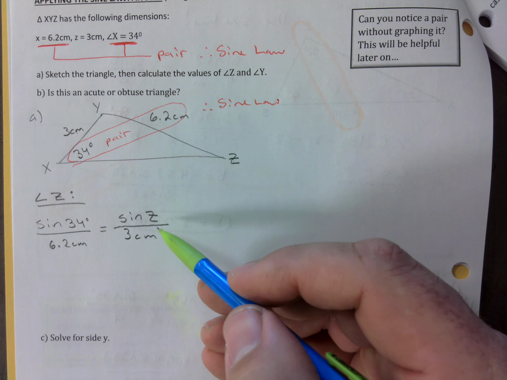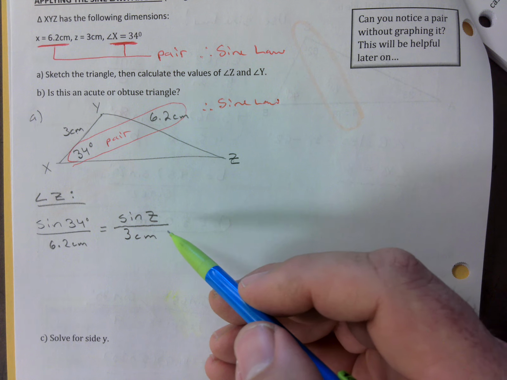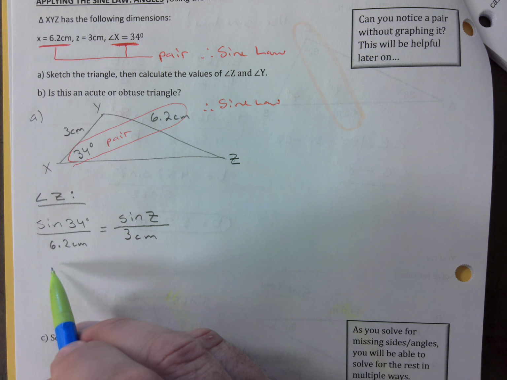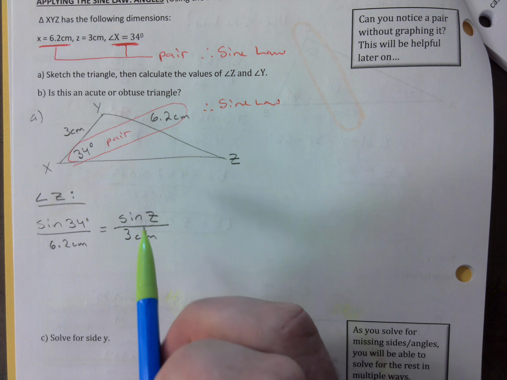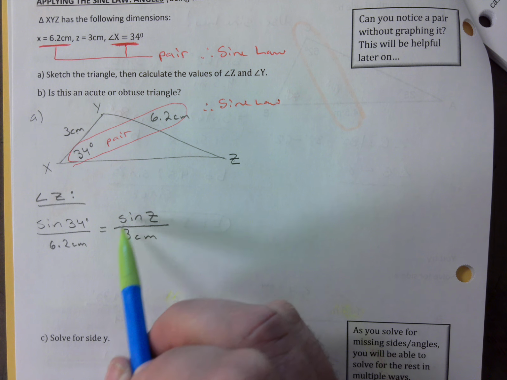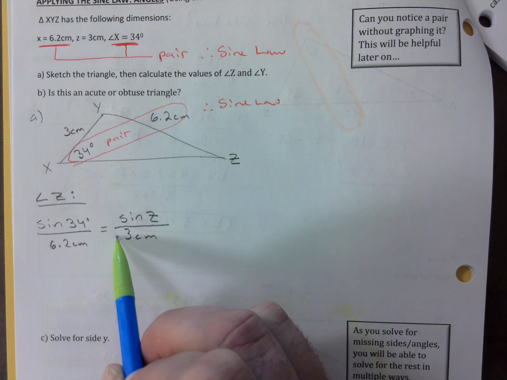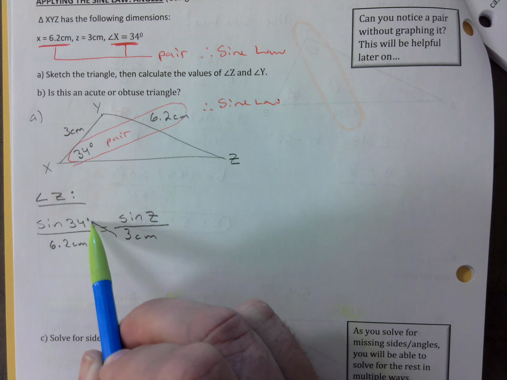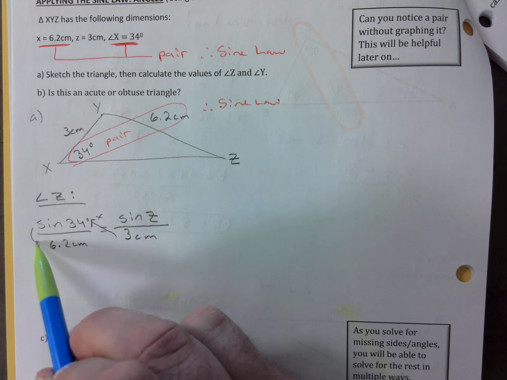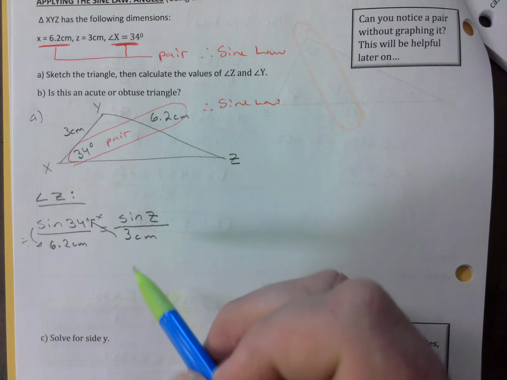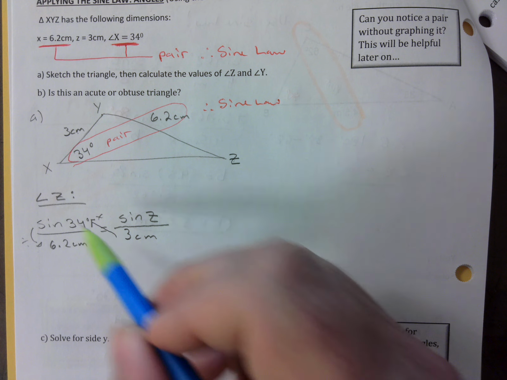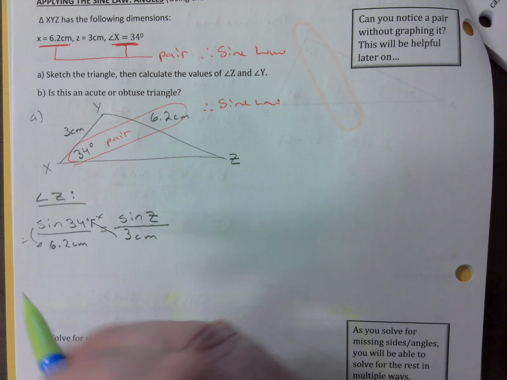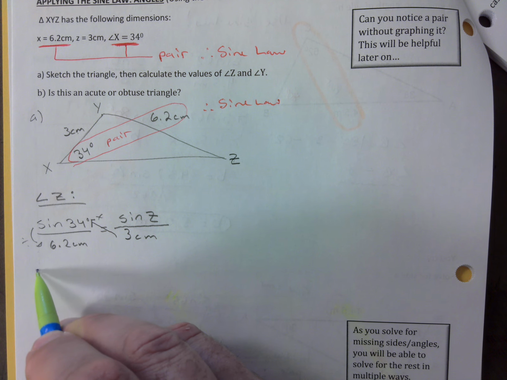So here you see how it's different. We're missing an angle here. And watch how you solve this, just like before. Your variable is on the right side. If you solve the way I solve, it's going to be the case every time. You multiply, then you divide. You multiply up, across, and then divide going down. So you have to be careful here.